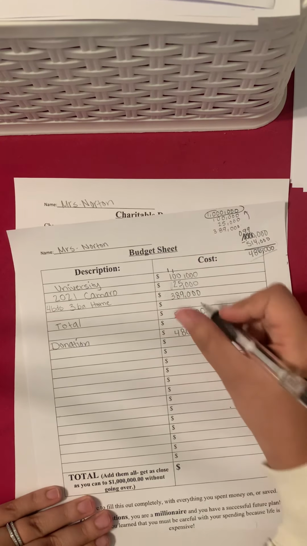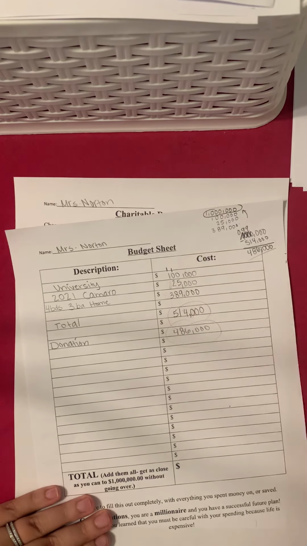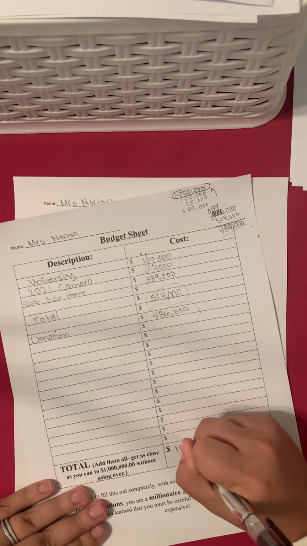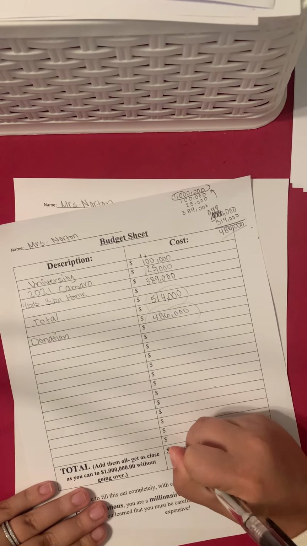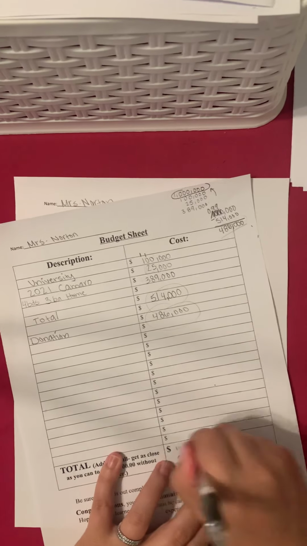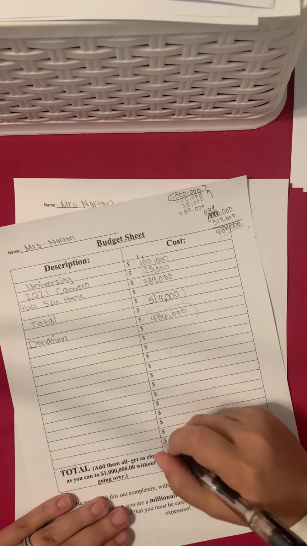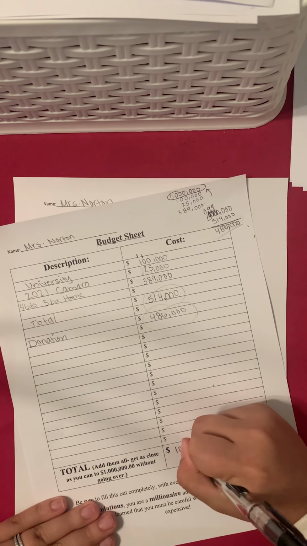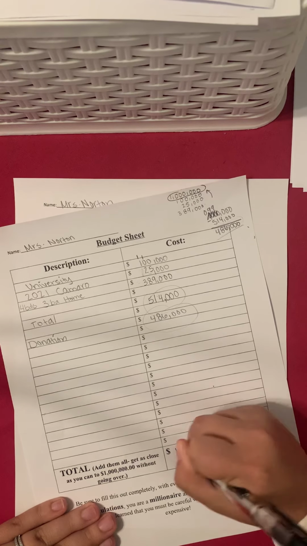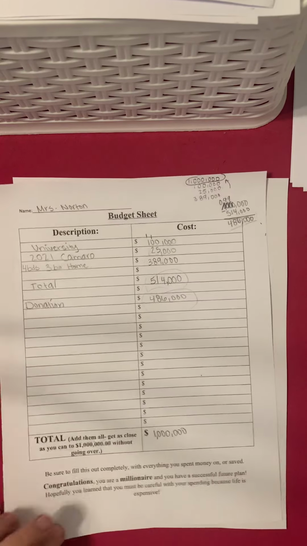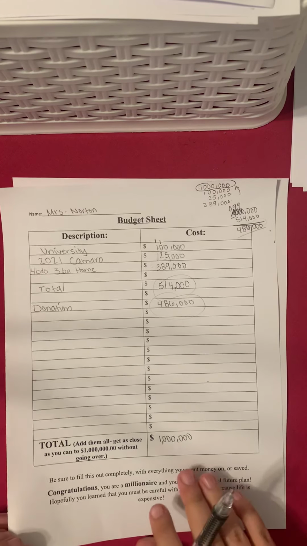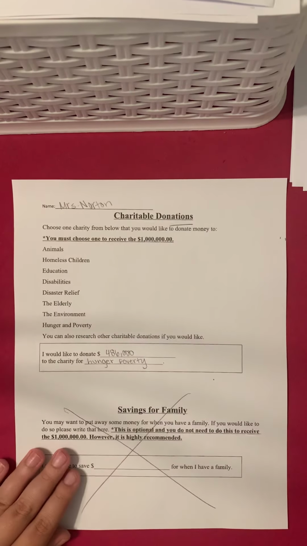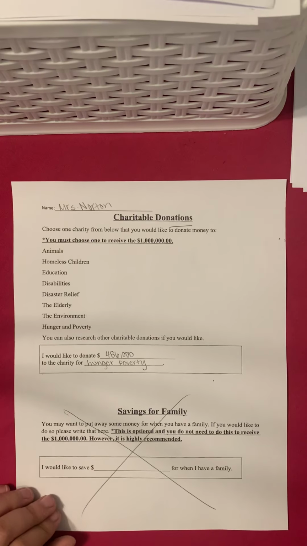And whatever your total is, when you add this total to your donation, your answer should come out to $1 million. All right, and that is the end of our $1 million project and the end of math for today.